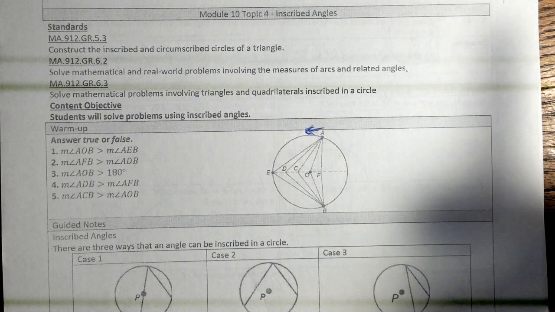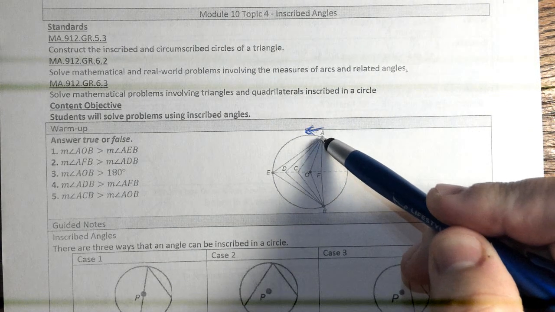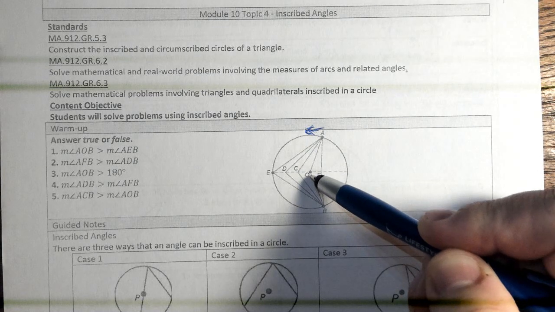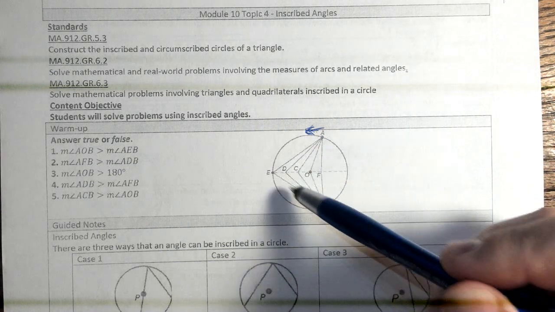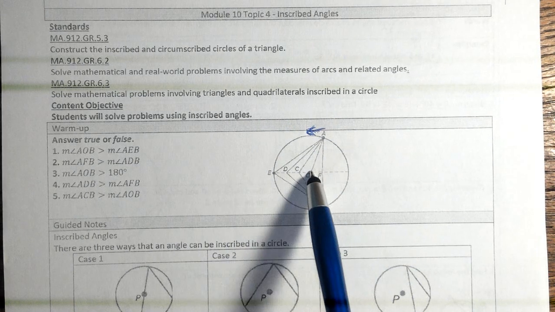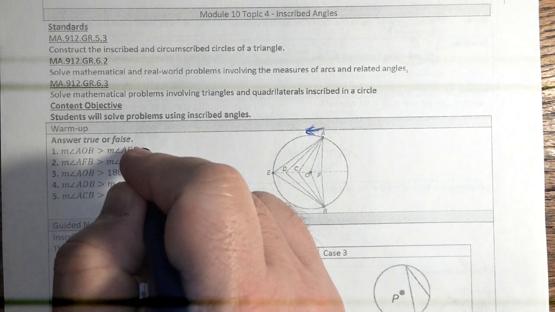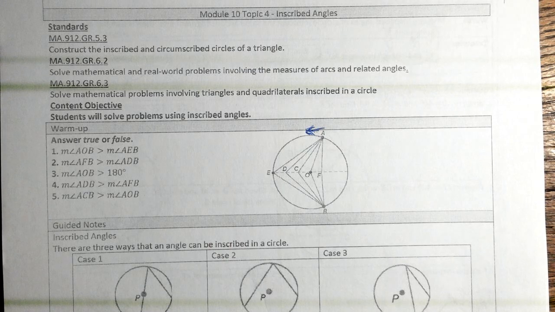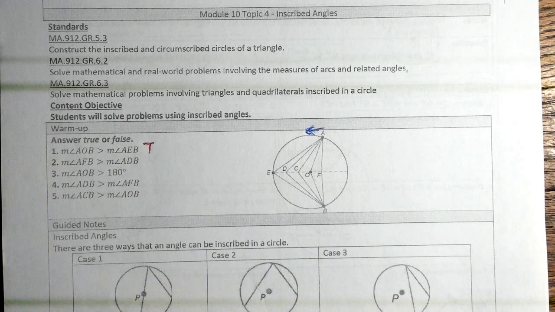So for number one, they're asking if the measure of angle AOB, so that's right here, is greater than AEB. So see, AEB is far right. That angle is much smaller than AOB. So AOB is greater. Let me just swap to my red pen, excuse me. True. Okay.